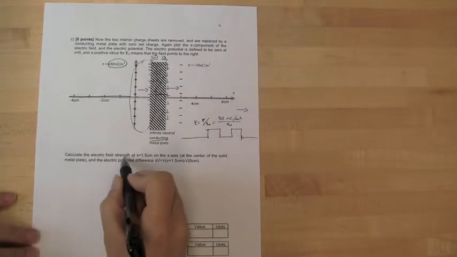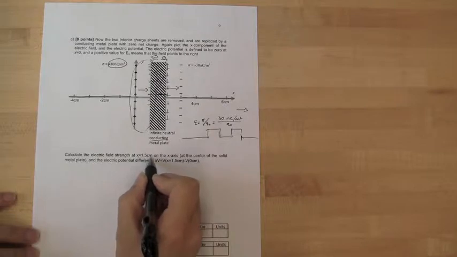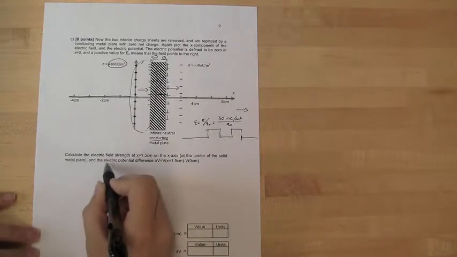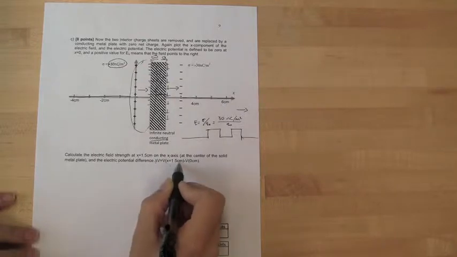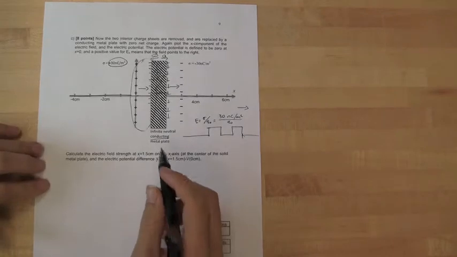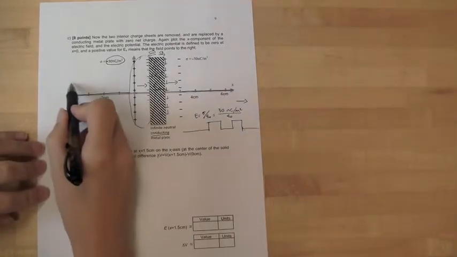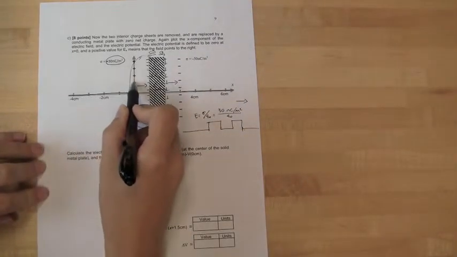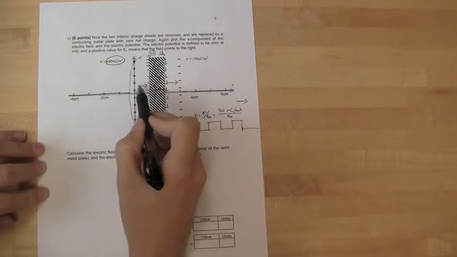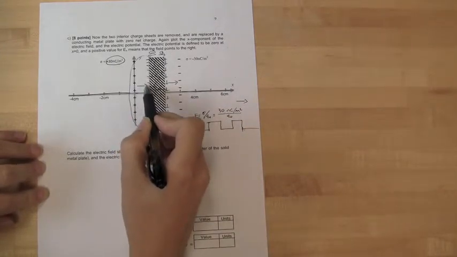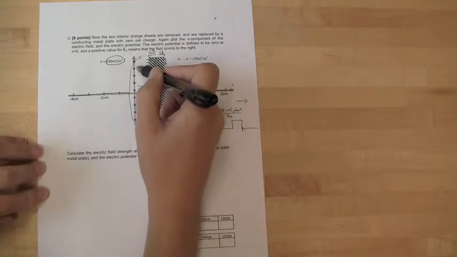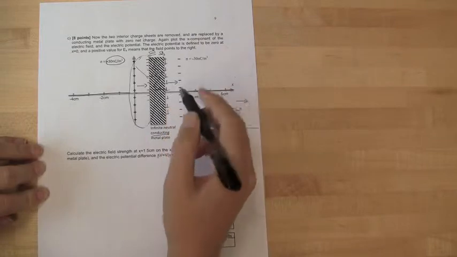So calculate the electric field strength at x equals 1.5 centimeters on the x-axis at the center of the solid metal plate, and the electric potential difference, delta V. Let's draw the potential first. Again, it's a constant out here where the field is 0, and a constant inside the conductor. The electric field is pointing to the right towards this negative charge, and so we're going to have a linear drop in these regions.